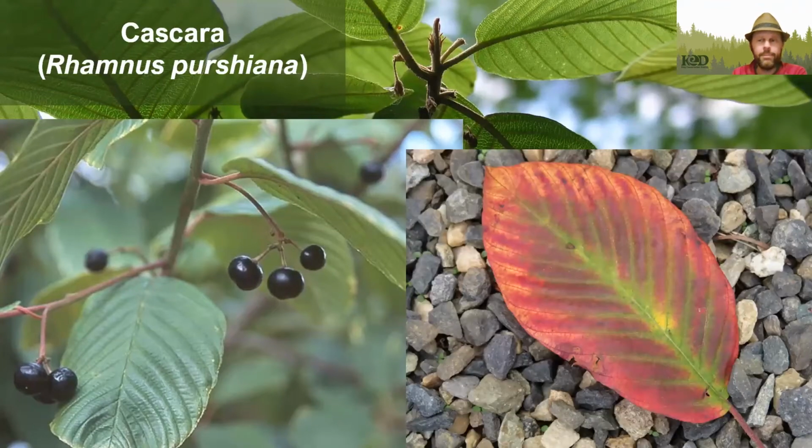And then beautiful fall color. I mean, look at that leaf there. So if you want a little splash of color in your yard or whatever, and these aren't huge trees. The Oregon ash is probably bigger than the Cascara, and this one's probably topping out more like 20 feet tall, 25 after 15 years of growth or something like that.